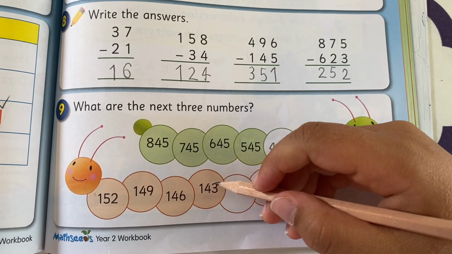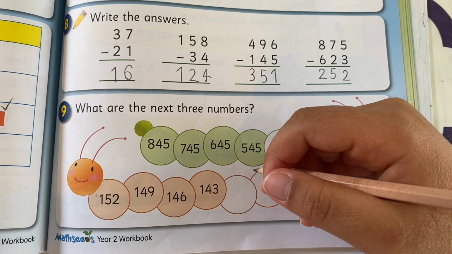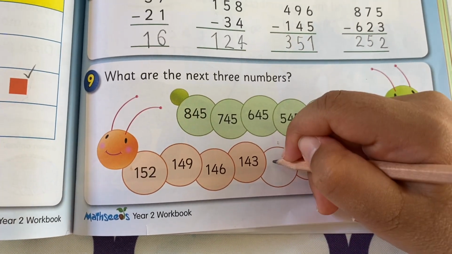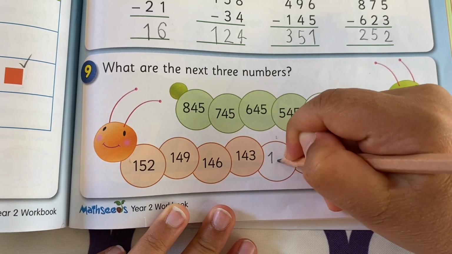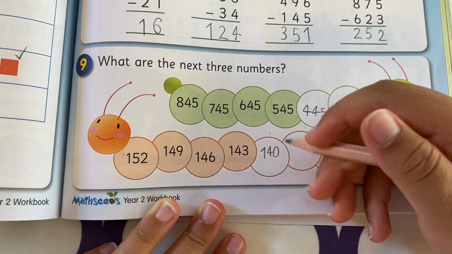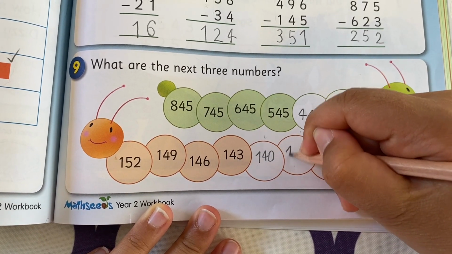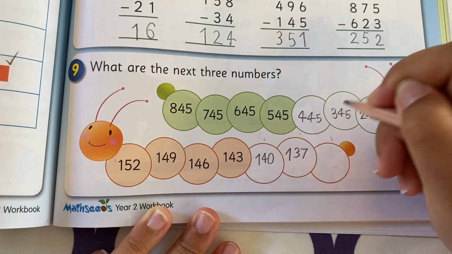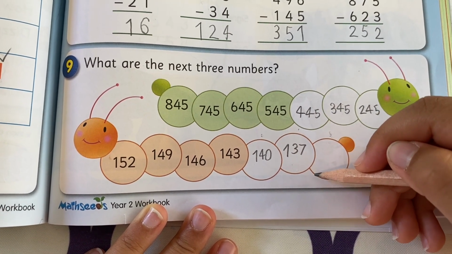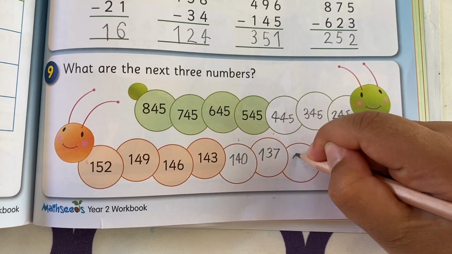So 143 minus 3 is 140. 140 minus 3 equals 137, and 137 minus 3 equals 134.